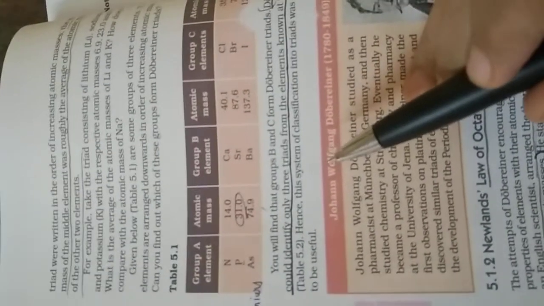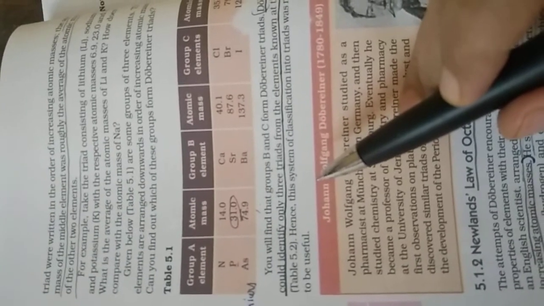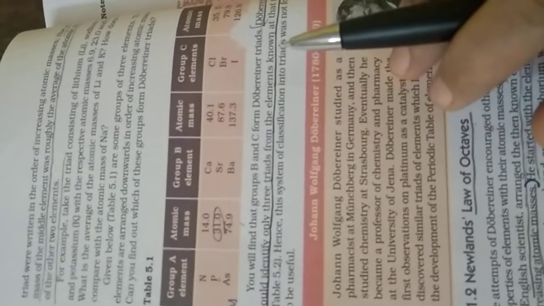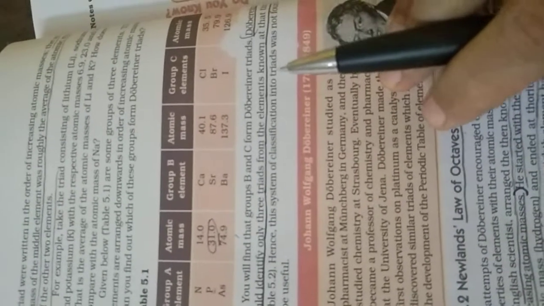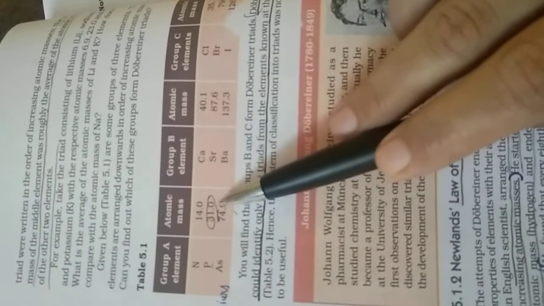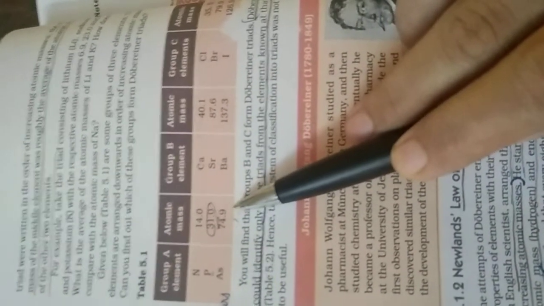For example, take lithium, sodium and potassium with respective atomic masses 6.9, 23.0 and 39.0. You can compare the average of the atomic masses of lithium and potassium with sodium. So you can see here some groups of 3 elements arranged in increasing atomic masses.